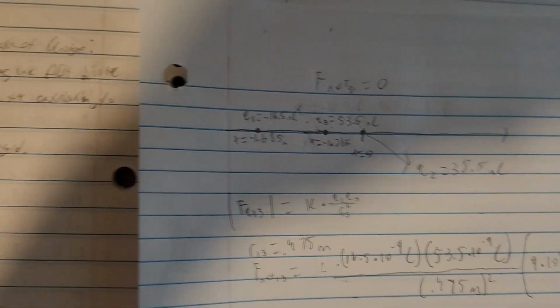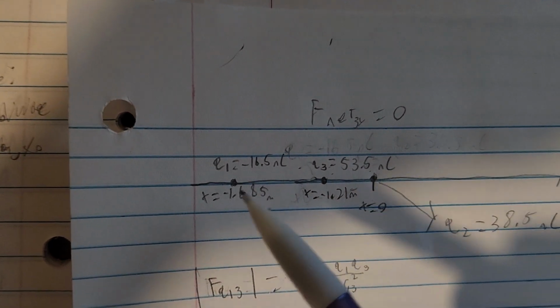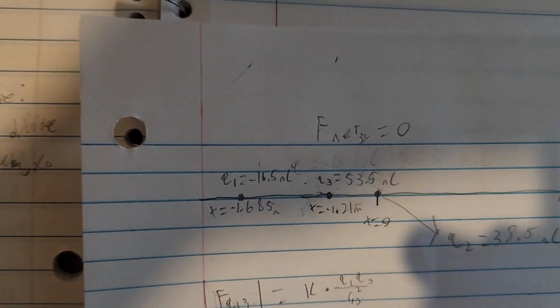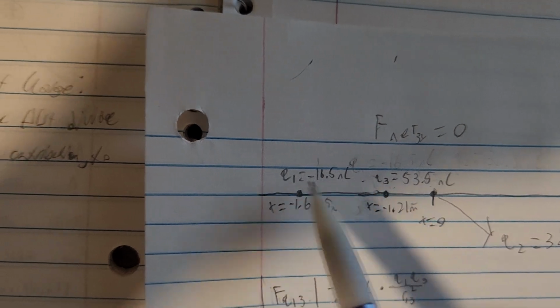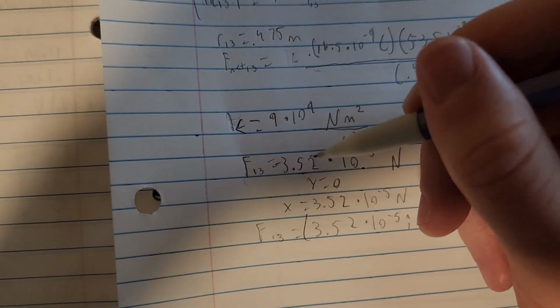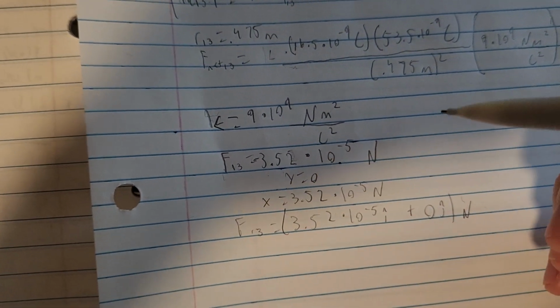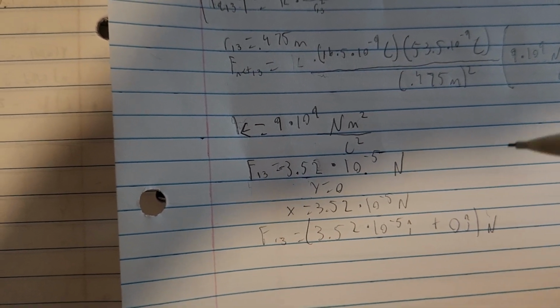And then one more thing, now that we found the magnitude, you have to remember that that's an absolute value. We have to figure out if it's pulling it in the positive or negative direction, which we already decided, because this is negative and this is positive. It means they're going to attract each other, which means Q3 is going to go to the left, which is negative. So that means that this value here is going to be negative 3.52 times 10 to the negative 5th. So now we have the force of Q1 on Q3. Now we need the force of Q2 on Q3.